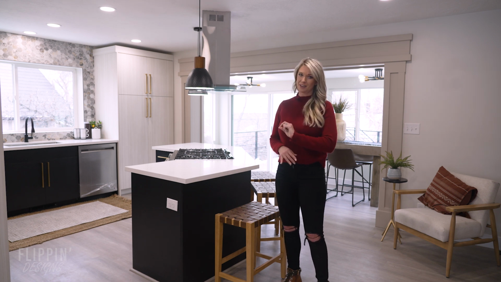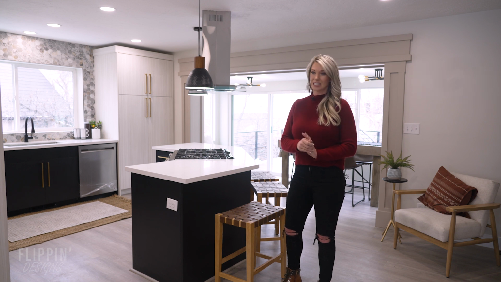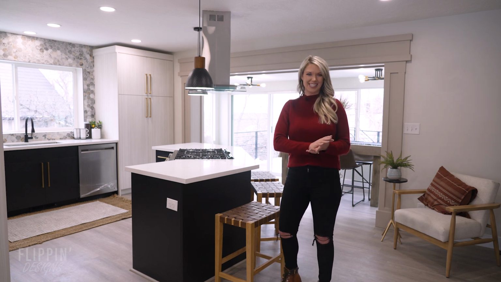So, some advice that I have for you, you really should find a good stager that can do this, or you need to do this to your home.